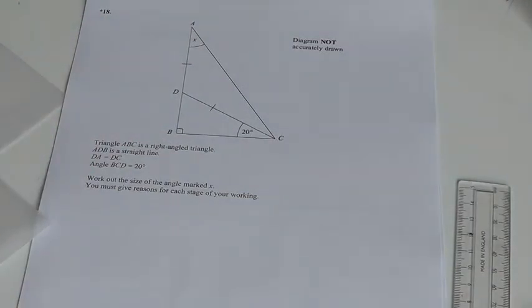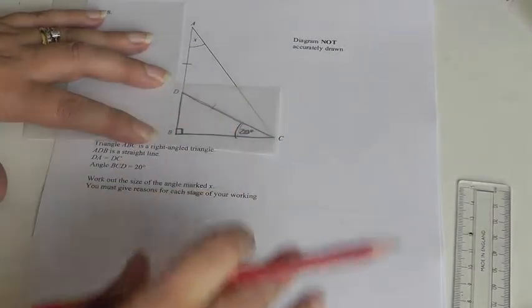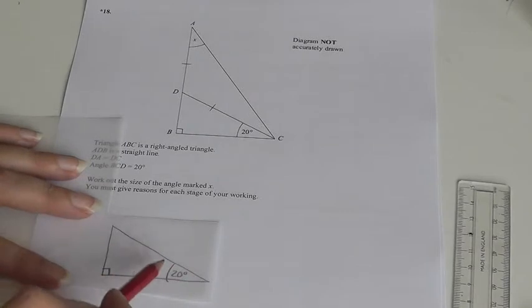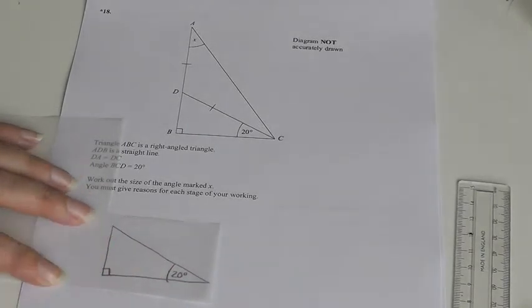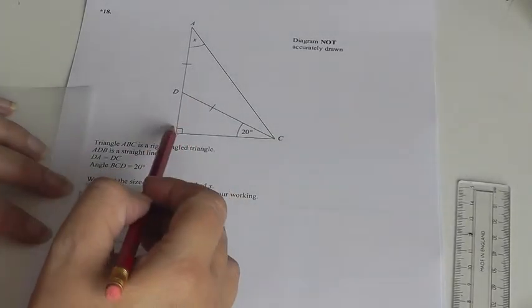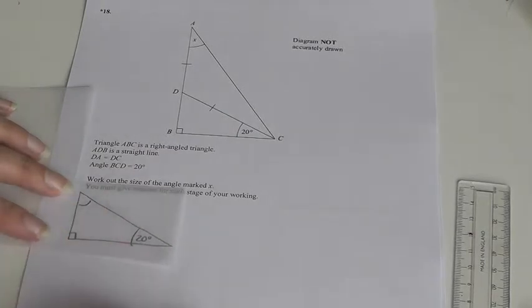The question's worth 4 marks, so it's indicating that you're going to have to do a bit of work to get there. And we're going to start off by looking at this triangle here. If I put this tracing on top, you'll be able to see that actually if I take that triangle off of there, you know 2 pieces of information about it, which would enable you to find the third. So that's what we're going to start with. So using triangle BDC, we're going to find this angle at the top here.